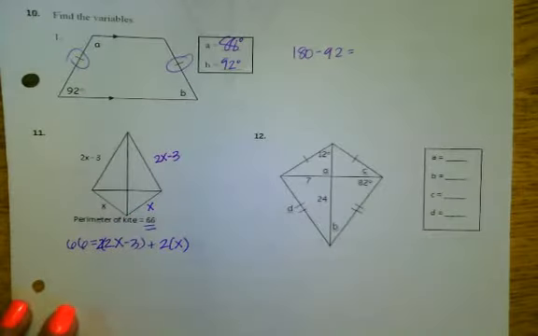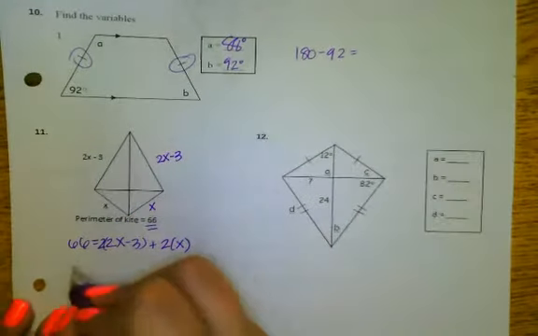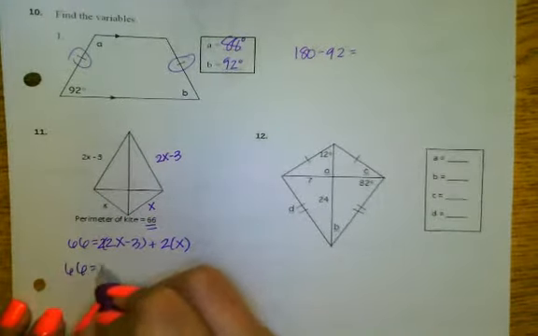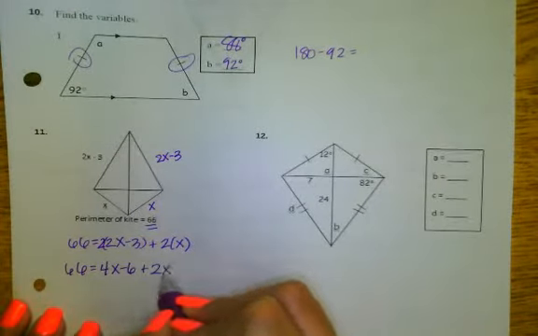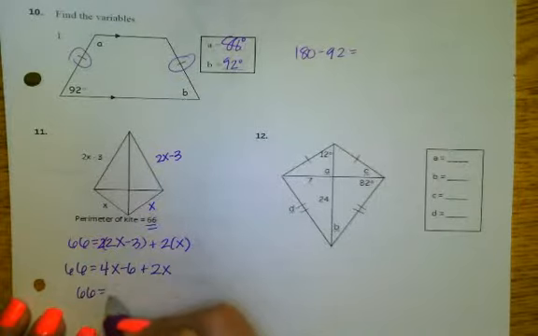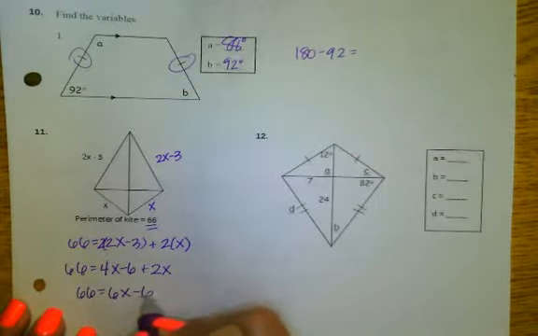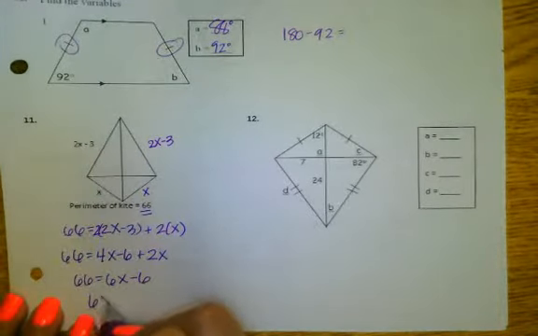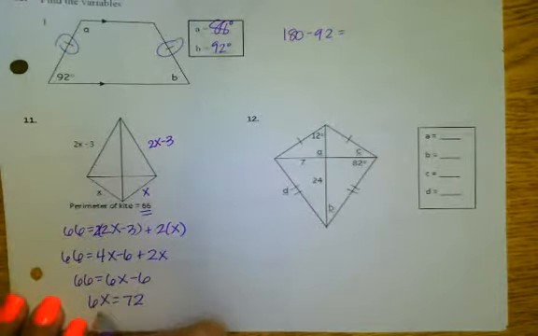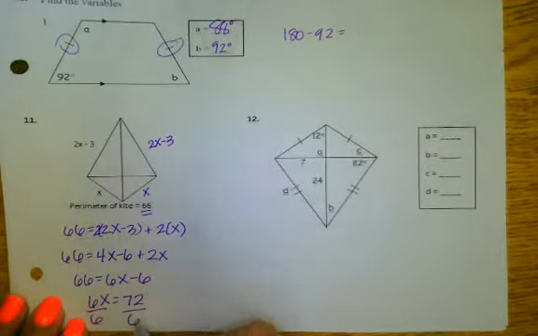So you have 66 equals 4x minus 6 plus 2x. 66 equals 6x minus 6. 6x equals 72. So what does x equal? 12.